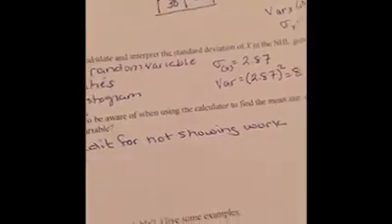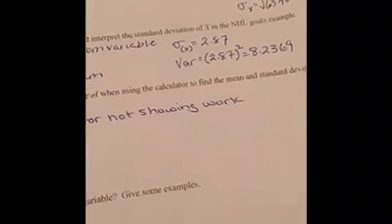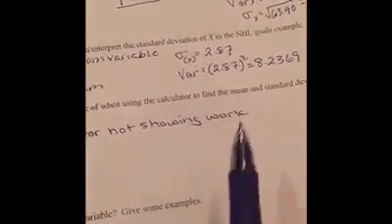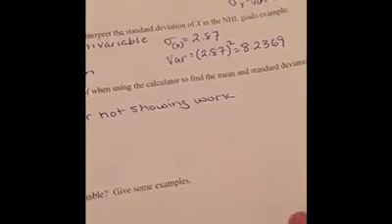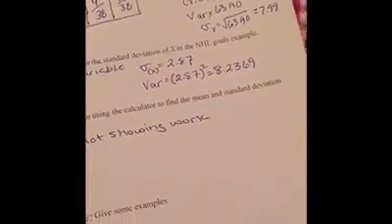So for these, you want to do just like what I showed you in class, where you show that you know how to calculate the standard deviation and variance for one of the values at the beginning and one of the values at the end, and you can put 3 dots in the middle. Make sure to show your work the way that I showed you in class.